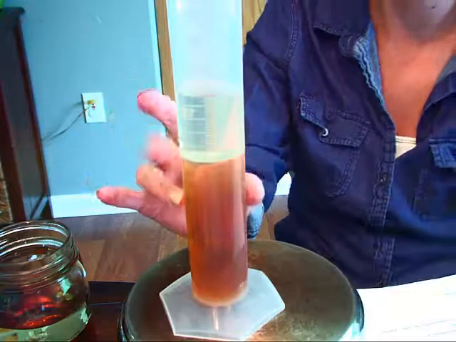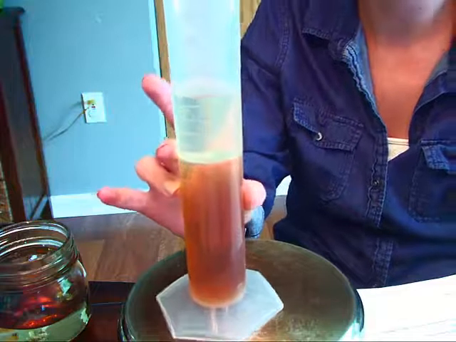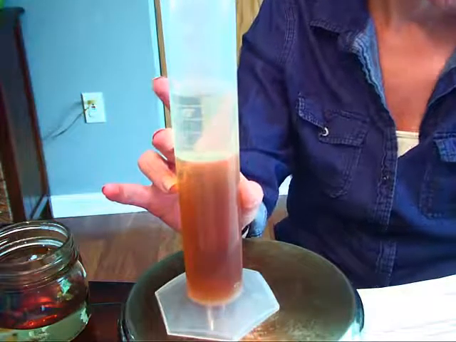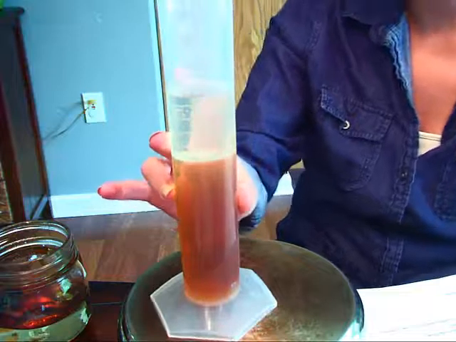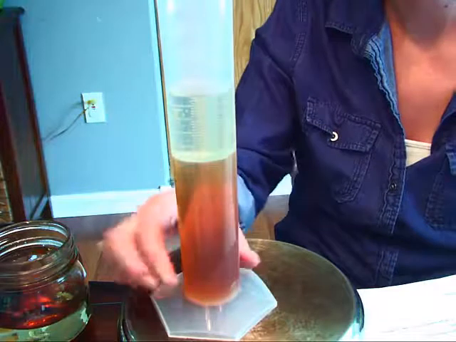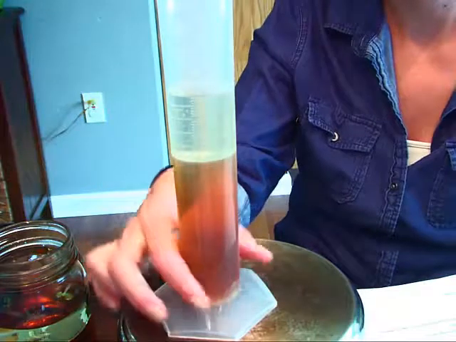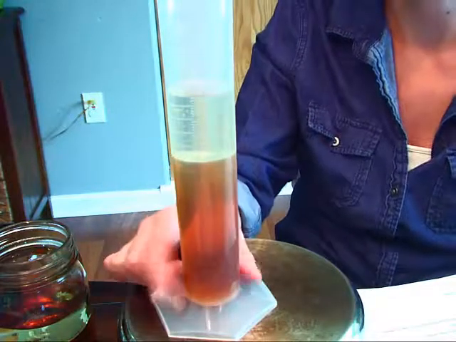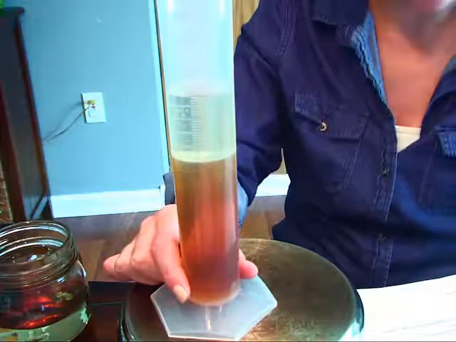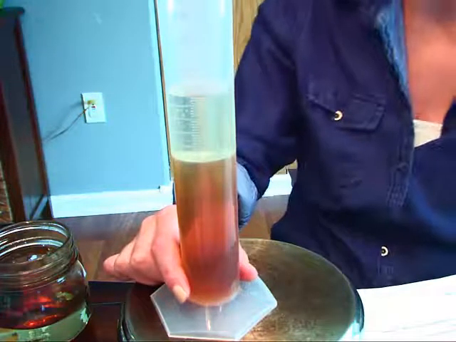So we know how those ones separated. So that's not really a guessing game between the clear liquids. Then we also know that we added the maple syrup last. So we can see by looking at our graduated cylinder that it is darker on the bottom. So we know that the maple syrup settled at the bottom. Therefore, it has the greatest density.